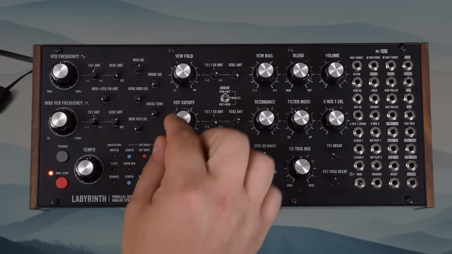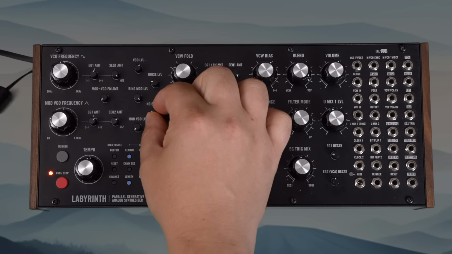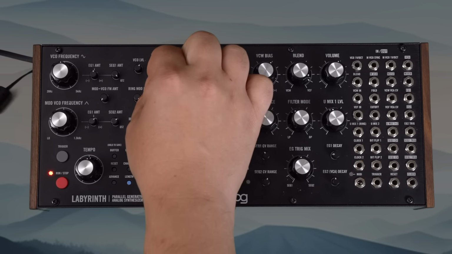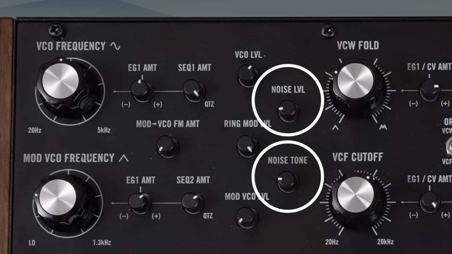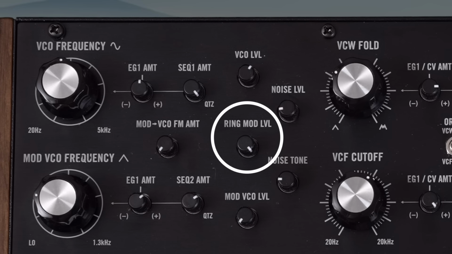There's also a noise generator, and you can control the tone of the noise that's produced. There's also a ring modulation that you can blend in.